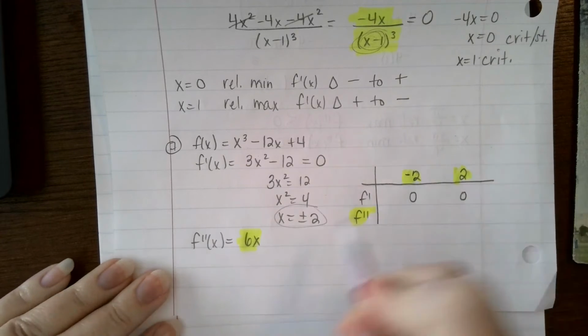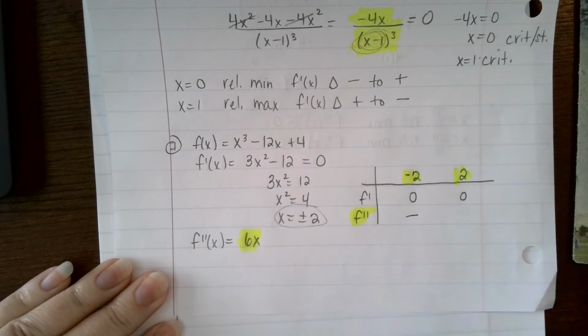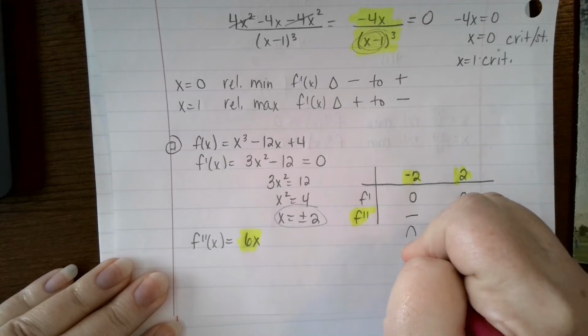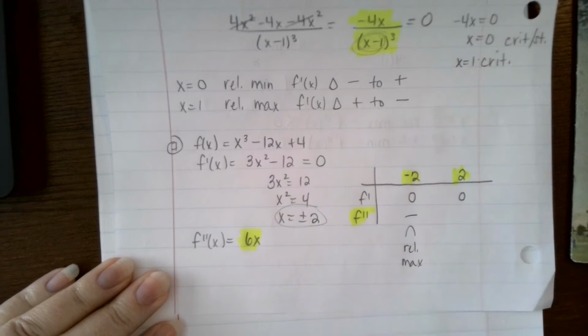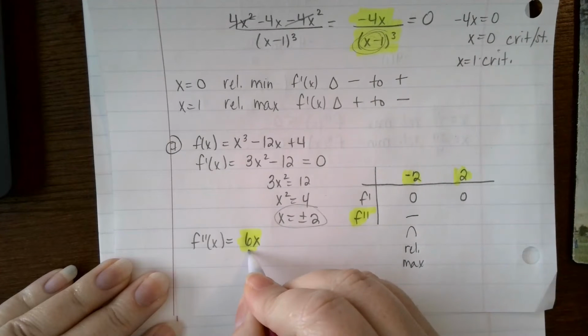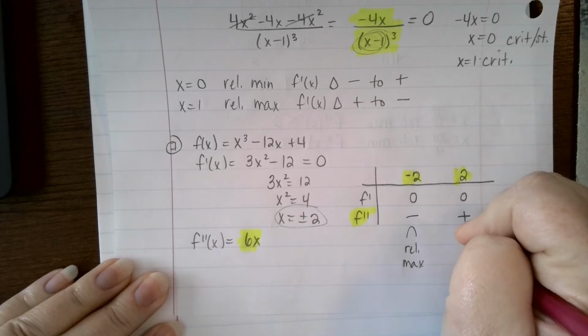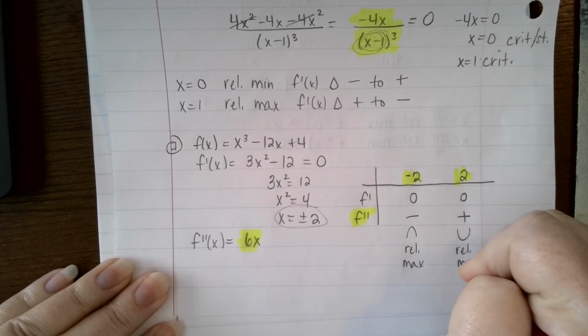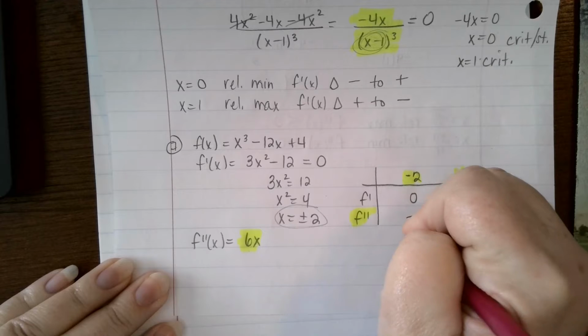So if I plug in a negative 2, well, that's a negative 12, which means that right there I'm concave down. Concave down looks like this, which means I have a relative max. If I plug a positive 2 in, I get a positive 12. Well, positive means that I'm concave up. Well, that means I have a relative min, because it's down here and this one's right up here.